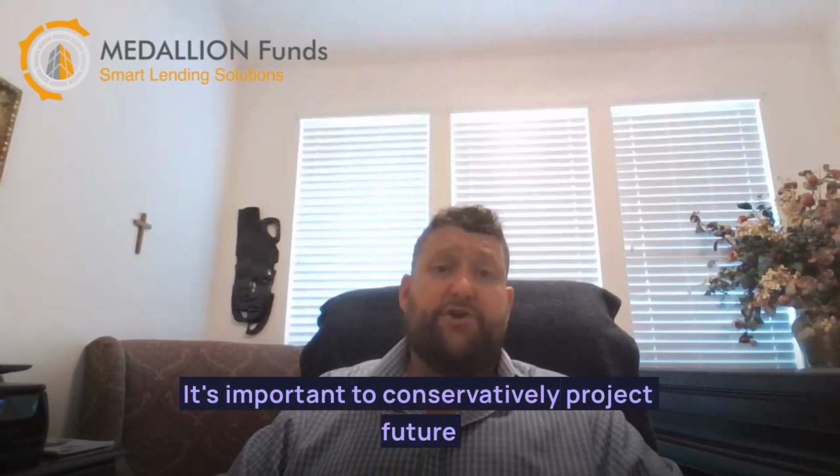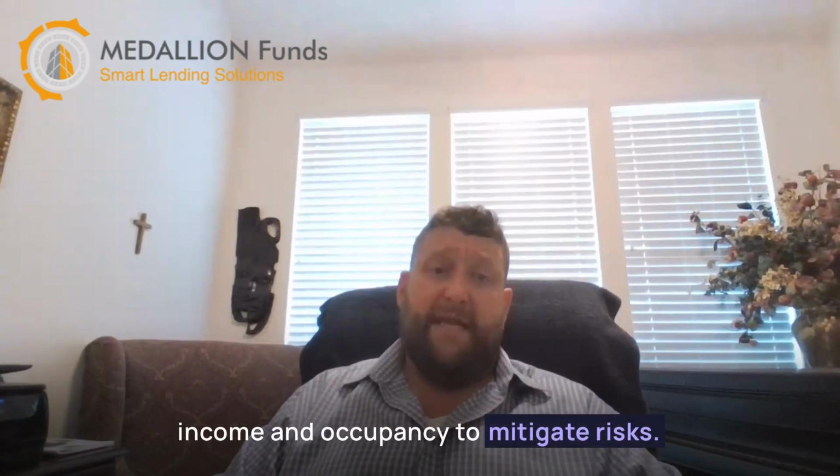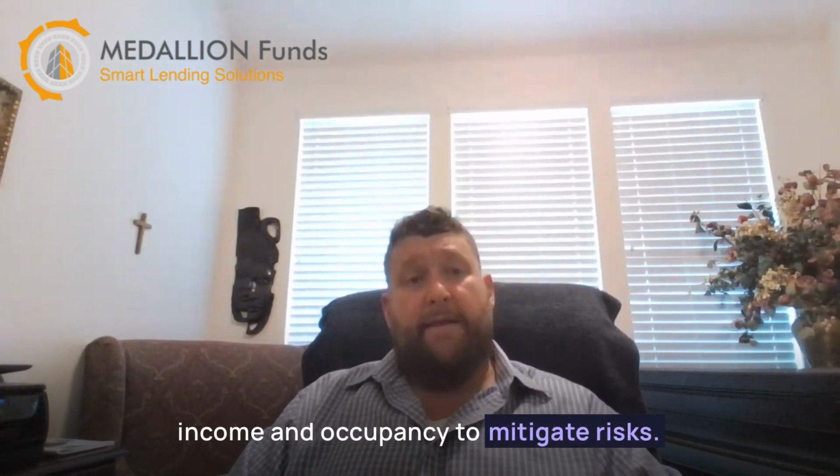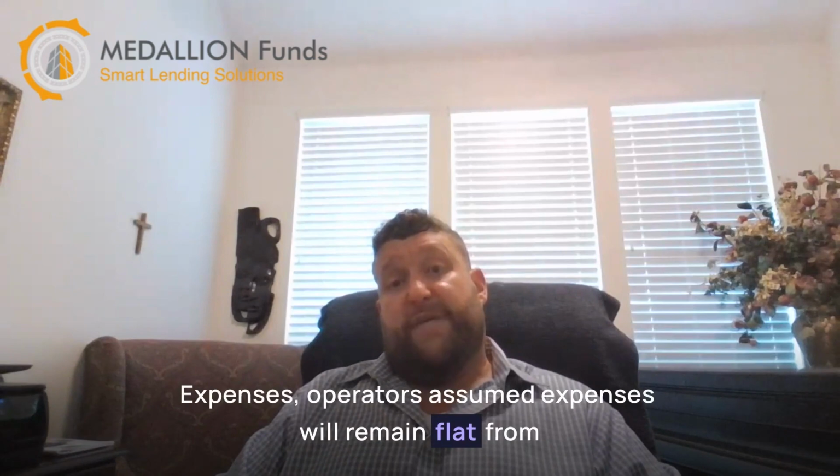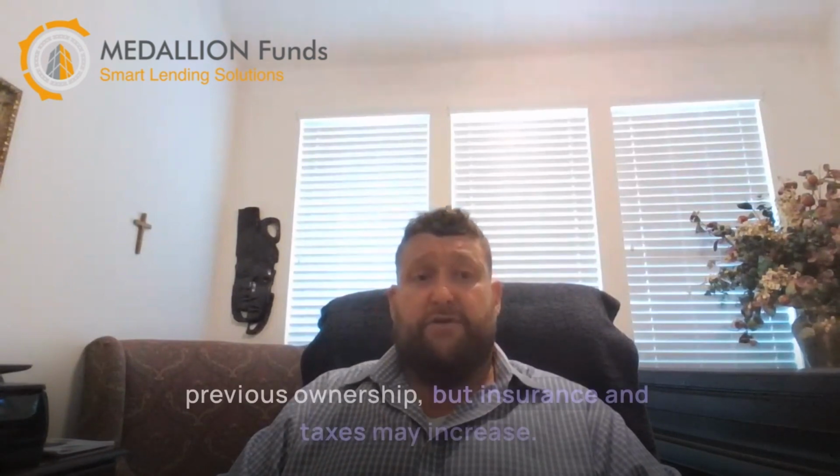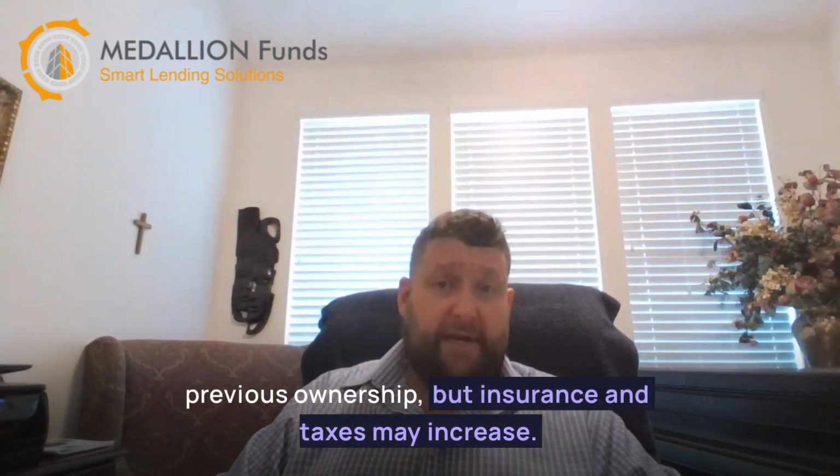terms. Rent collection can be problematic, especially for lower class assets. It's important to conservatively project future income and occupancy to mitigate risks. Expenses. Operators assume expenses will remain flat from previous ownership, but insurance and taxes may increase.